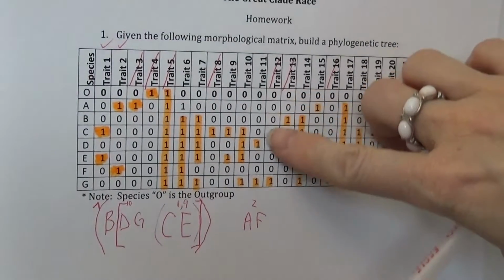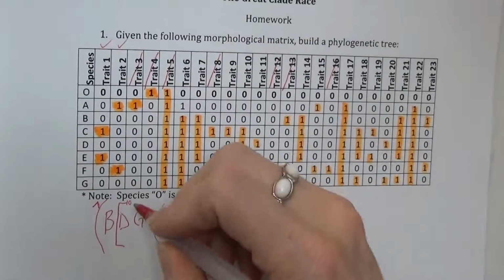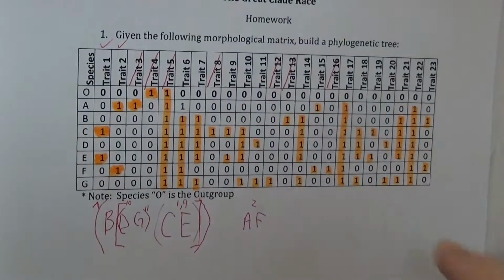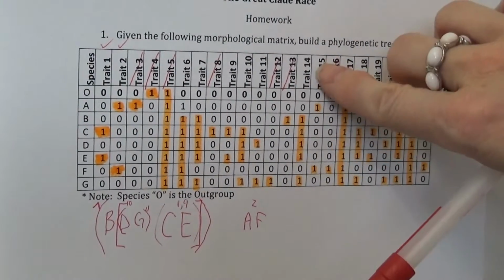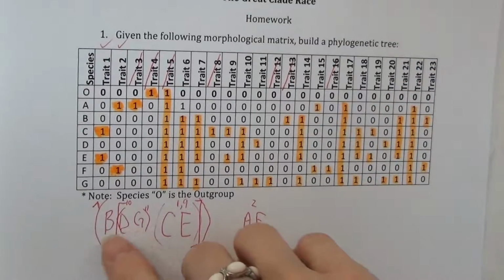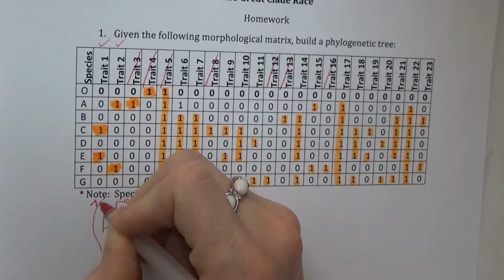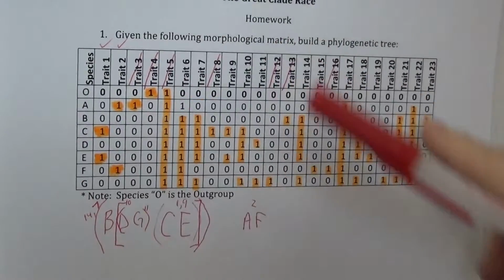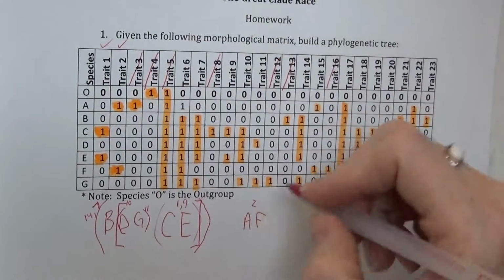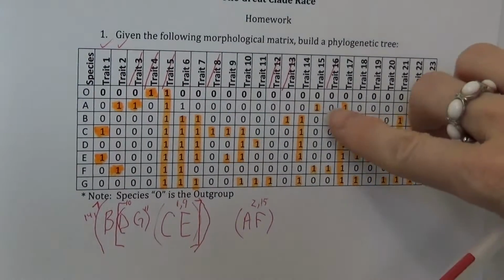All right. Trait 11 says D and G. So look, D and G are actually a group in and of themselves. So let's put a little thing there. That's number 11. Number 12, uninformative. 13, uninformative. 14 groups B, C, D, E, and G again. So B, C, D, E, and G. That is 14. So 7 and 14 confirm that same relationship. Okay. 15 says A and F are together, which we already knew. So 2 and 15 both confirm that relationship.